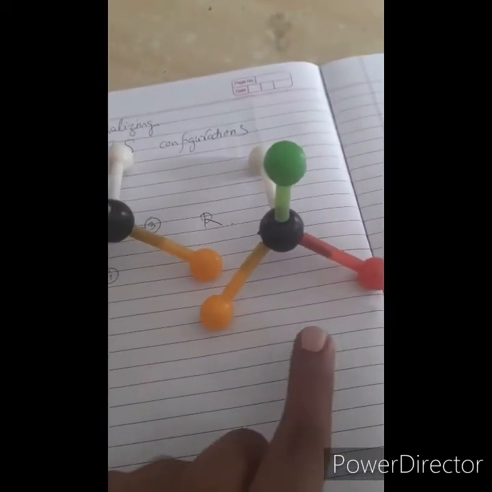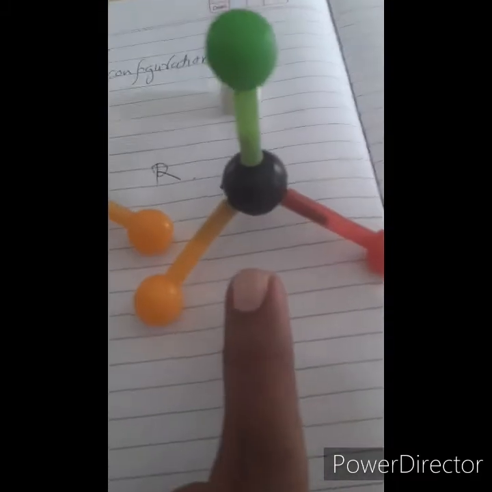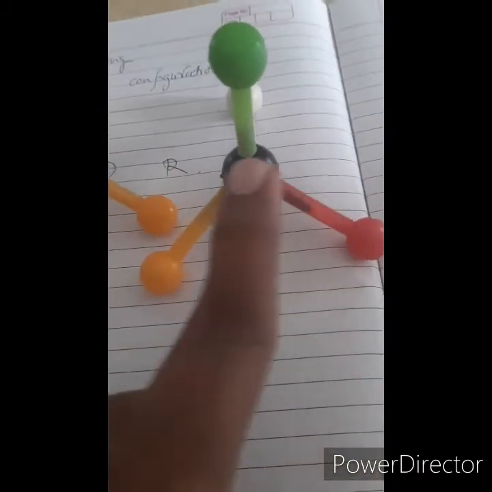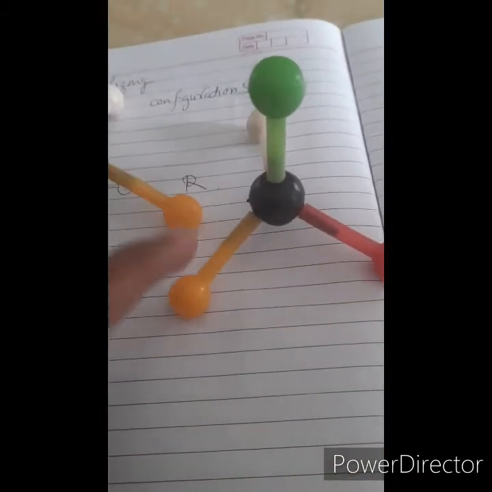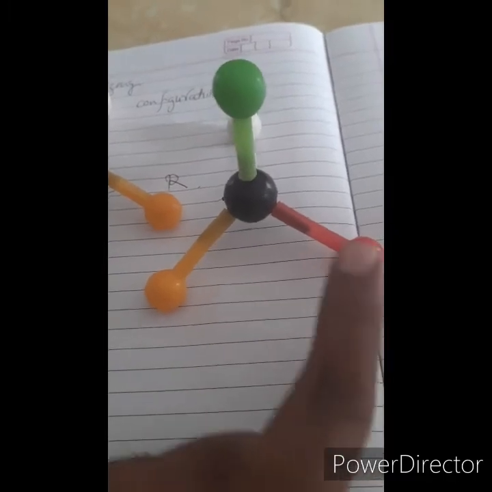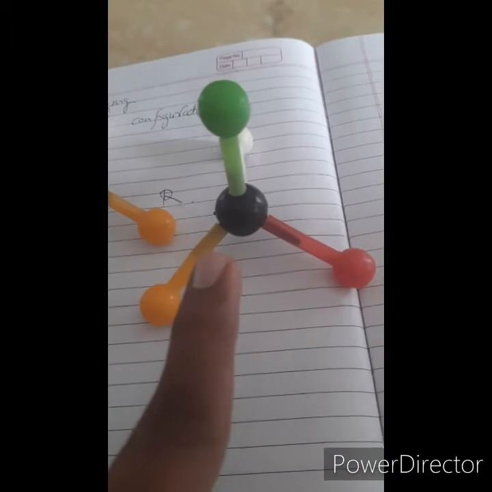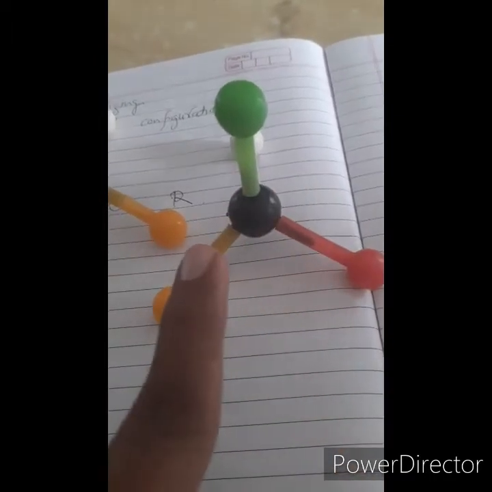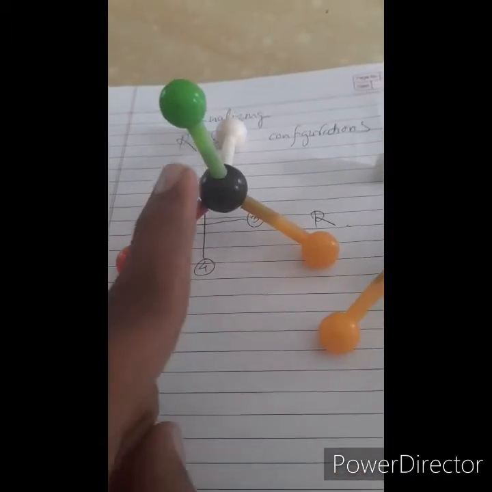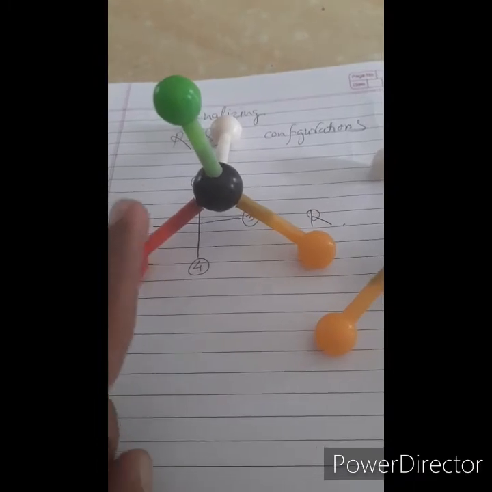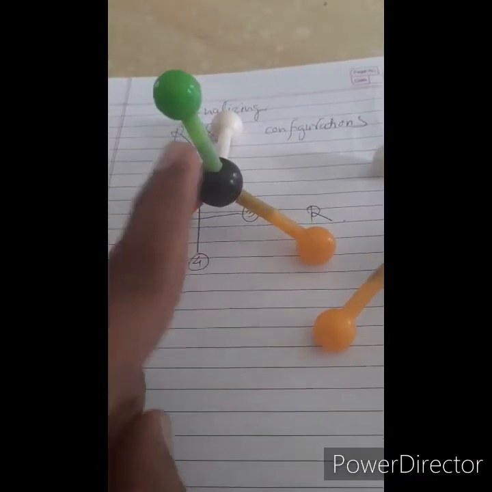So this is S configuration. This white group is away from you, and this is 1, 2, 3. So this is S, or sinister, towards the left, and this is R, rectus, towards the right, 1, 2, 3.